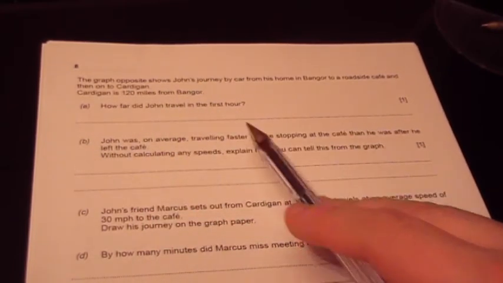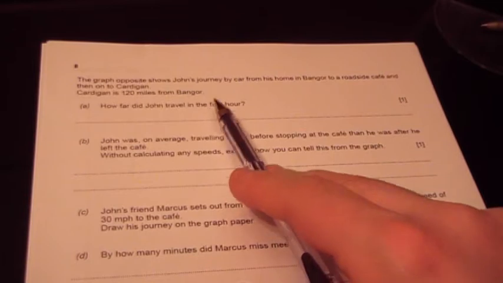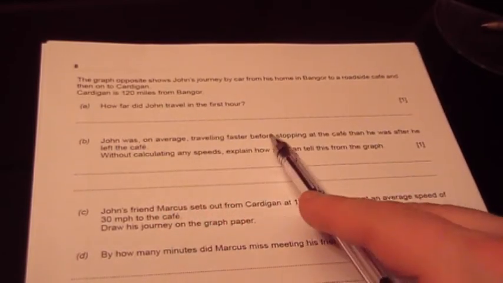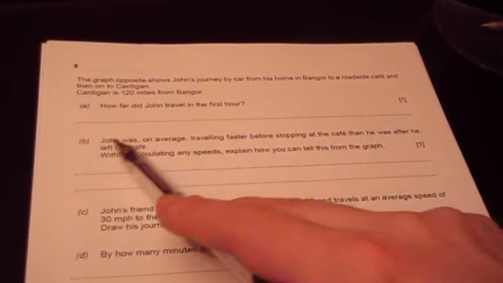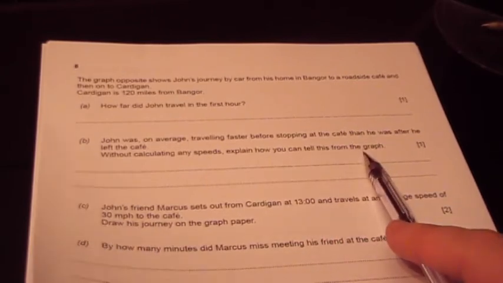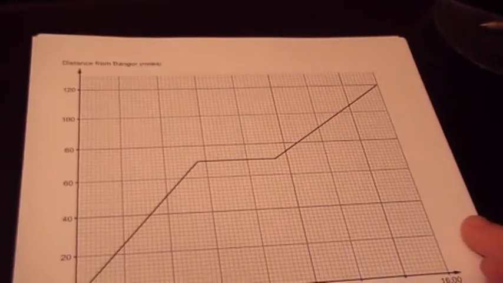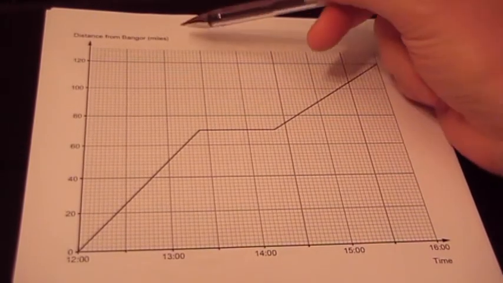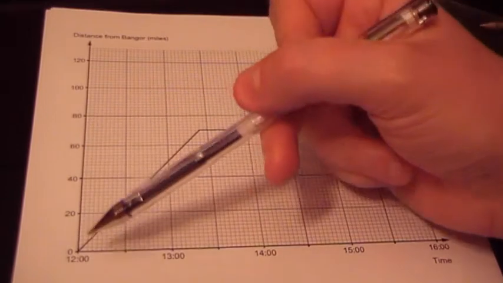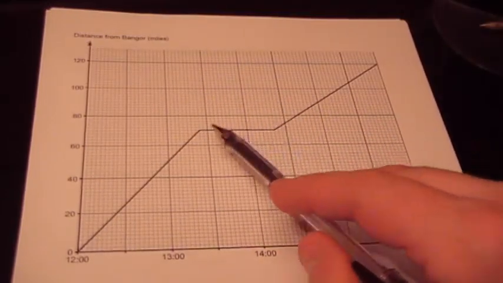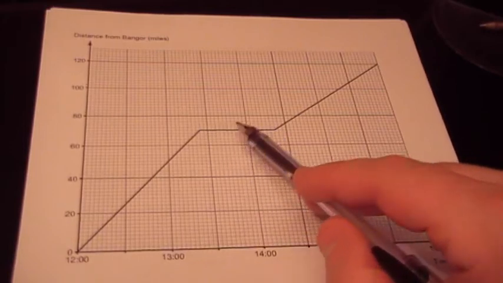Some general questions then. How far did John travel in the first hour? John was, on average, travelling faster before stopping at the cafe than he was after he left the cafe. Without calculating any speeds, explain how you can tell this from the graph. So we'll do these two questions first. Looking at the graph here, distance from Bangor in miles does go from 0 up to 120, and there's our stop at the cafe. This is the cafe here.